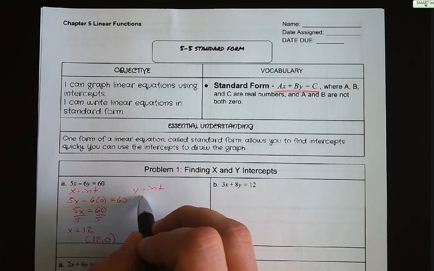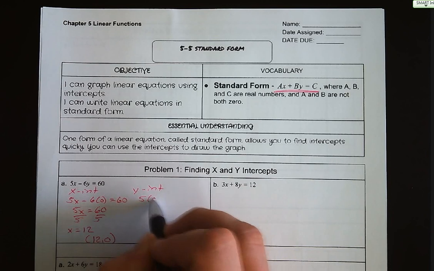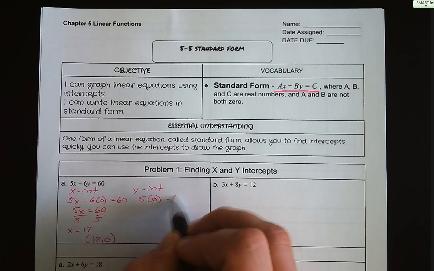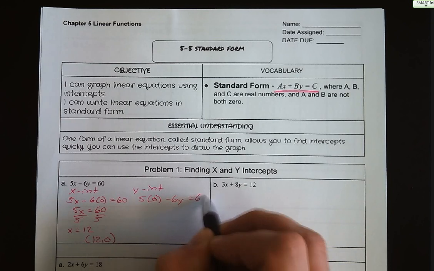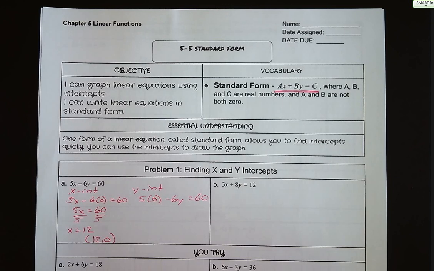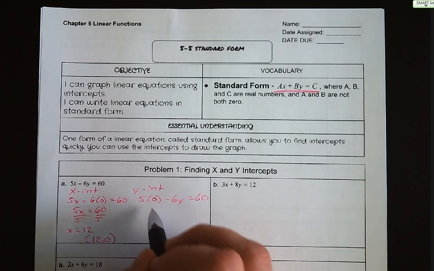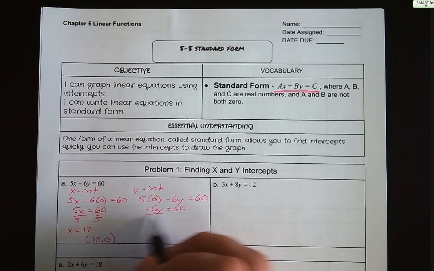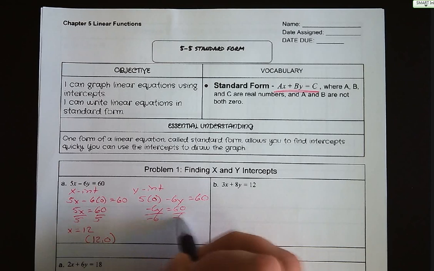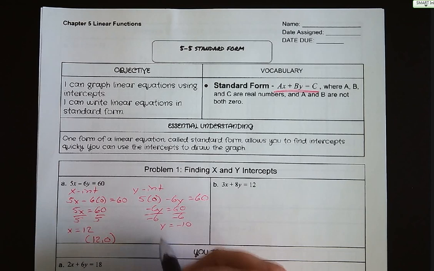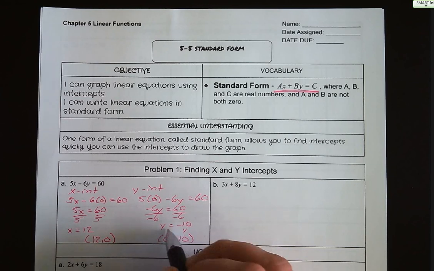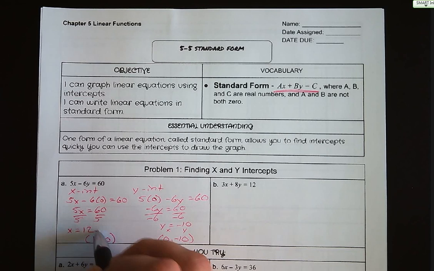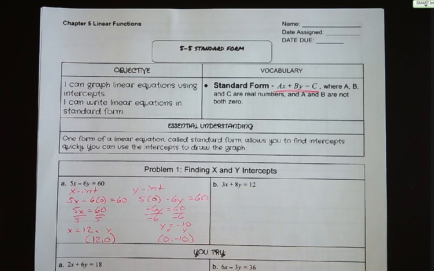Our y-intercept, we're going to plug in 0 for x instead, and we're going to solve for y. So we have negative 6y is equal to 60. And we're going to divide both sides by negative 6, and y is equal to negative 10. So our ordered pair is going to be 0, negative 10. So those are your x and y intercepts. Okay, just those two coordinates.